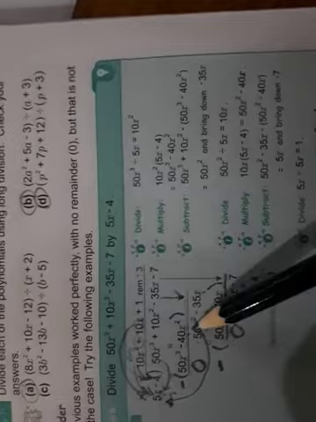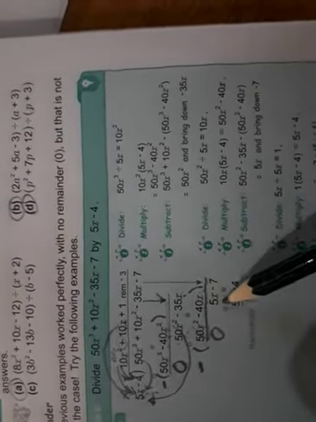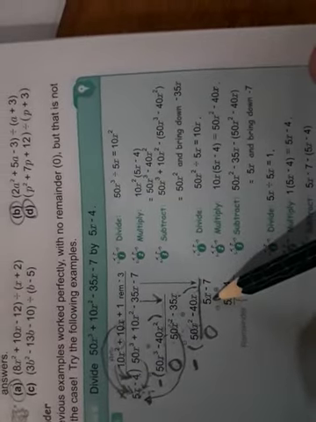You draw your line. You then do subtraction. Okay, and again 50x squared minus 50x squared gives you 0. Important, you have eliminated that first term. Then negative 35x minus negative 40x gives you 5x.